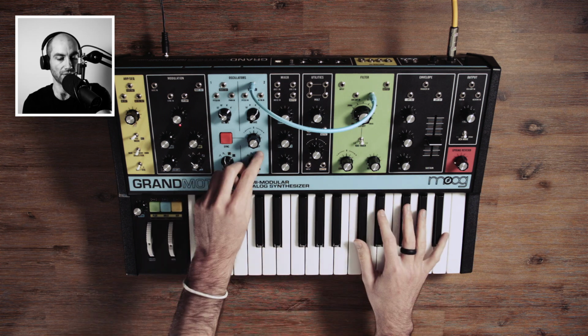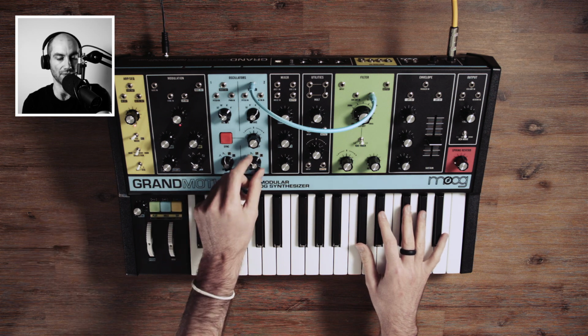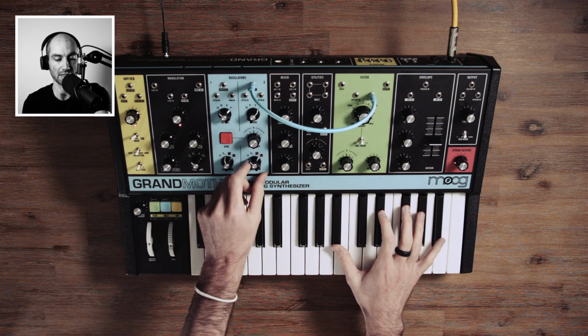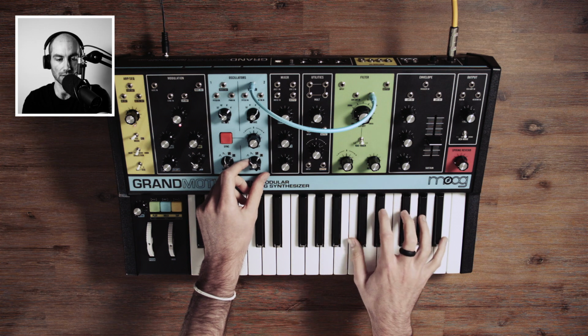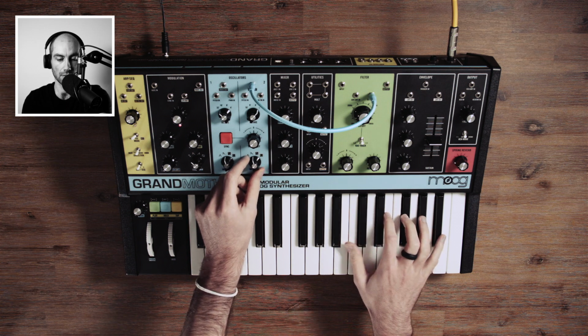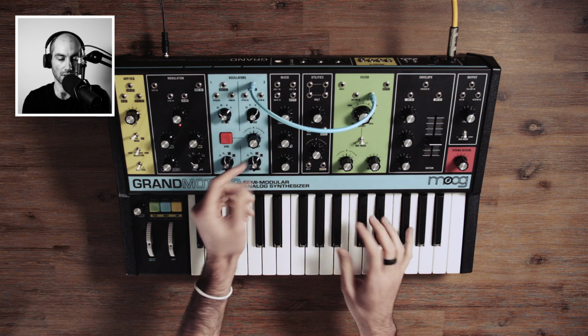And you can experiment with different waveforms, but like I said, from experience, I found that the square wave as the modulator makes the most sense. Sawtooth works fine too.